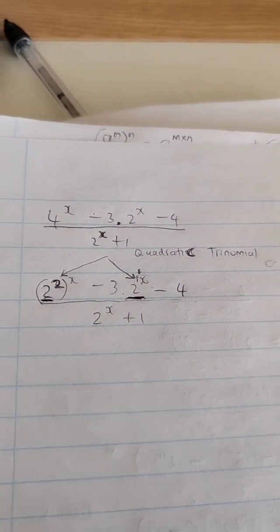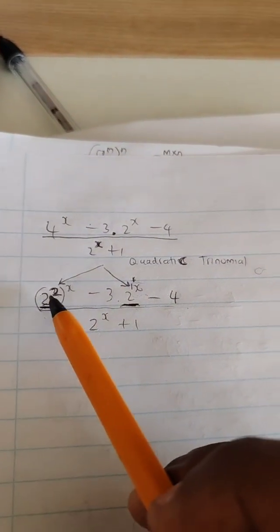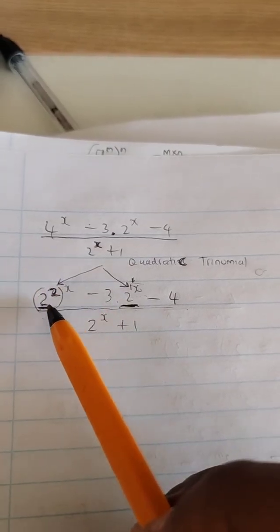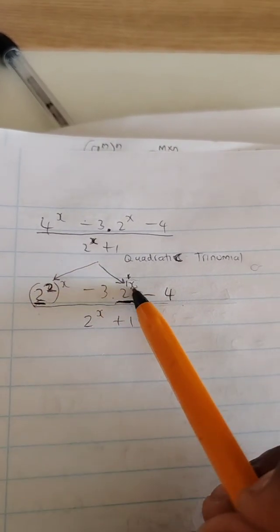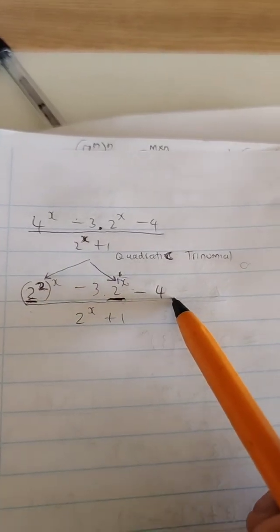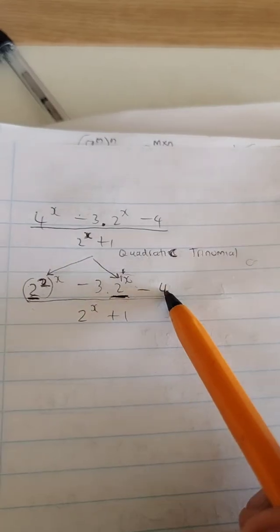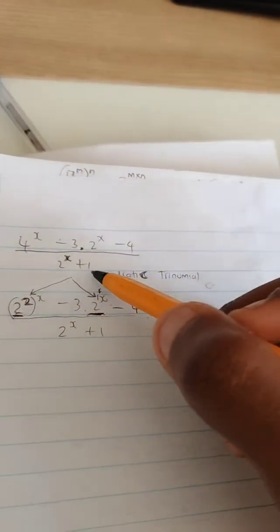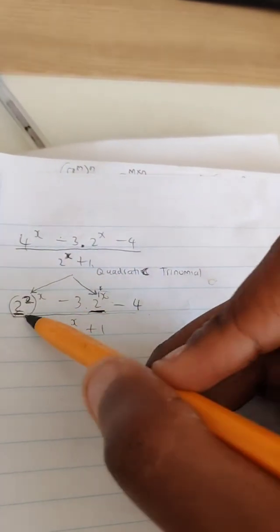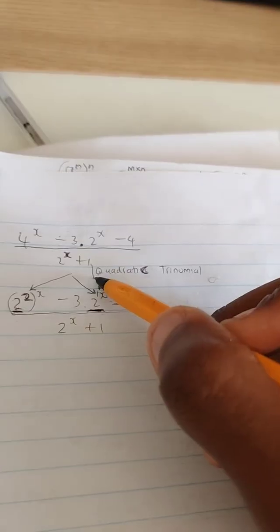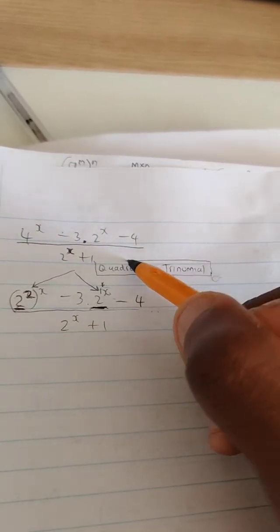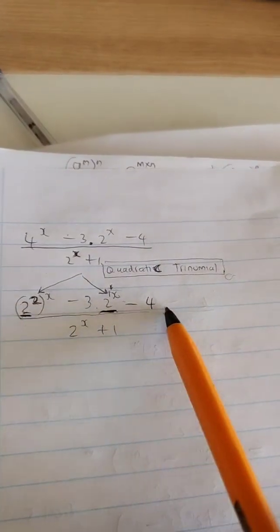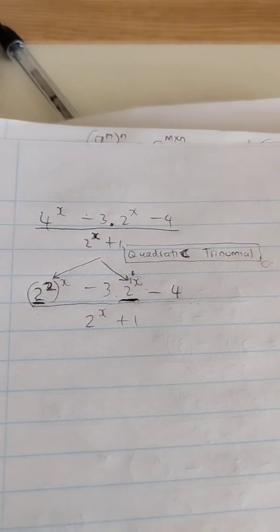I repeat, 2 to the power 2. The focus here is on where the variable is. We do not bother ourselves with the last term because it's a constant. What we are interested in is that these 3 terms are what we refer to as a quadratic trinomial. We have the emergence of a quadratic trinomial here.